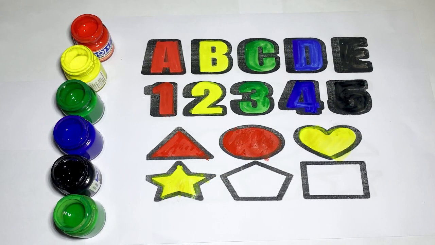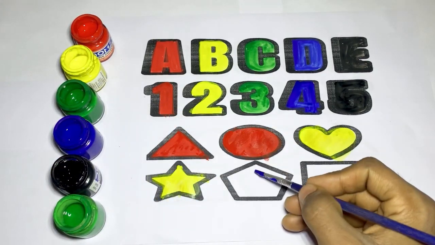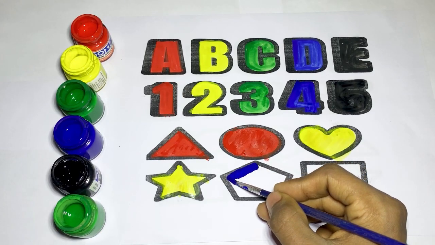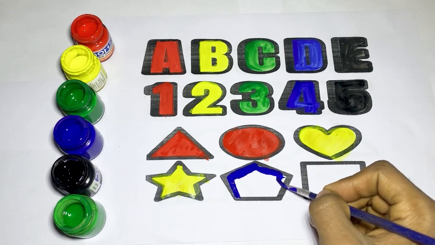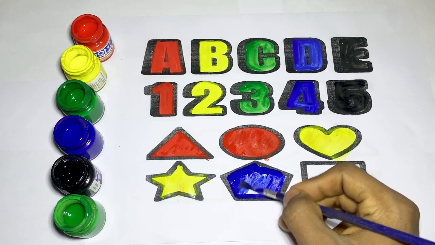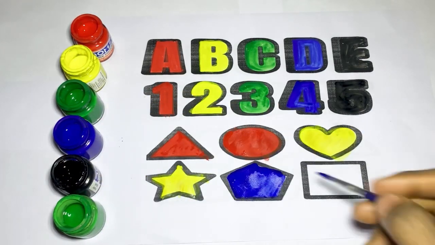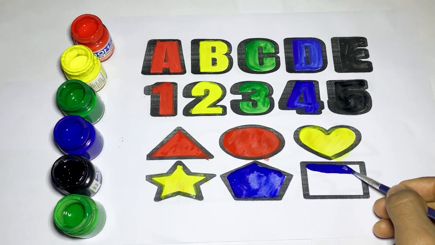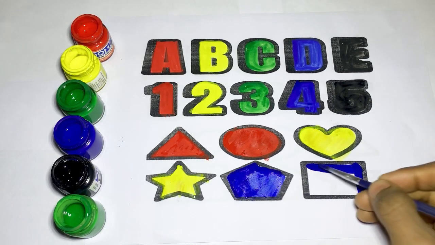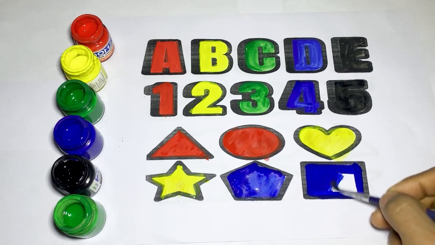Kids now draw pentagon. The shape of pentagon, and use blue color. Kids now draw square. The shape of square, and again use blue color.